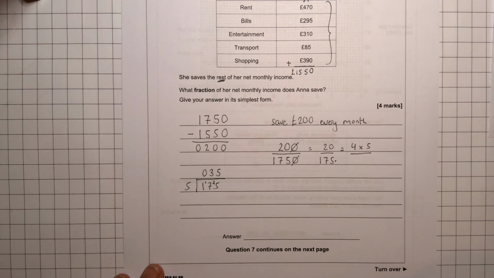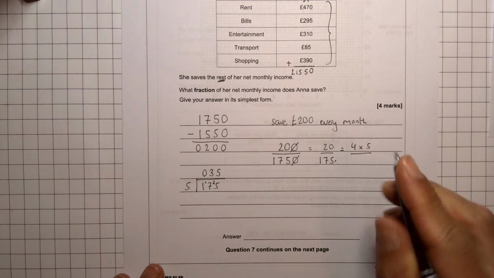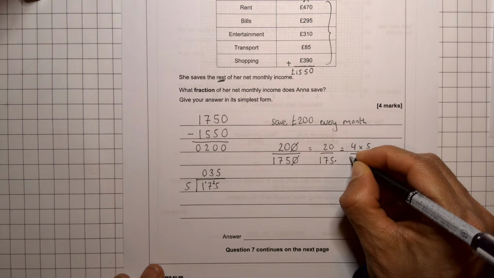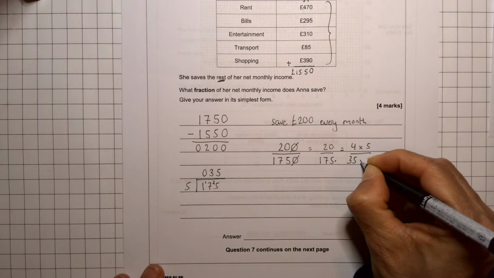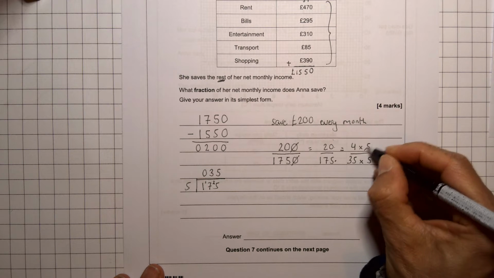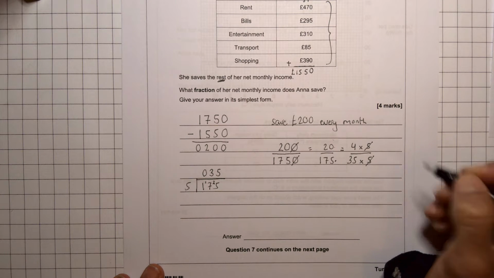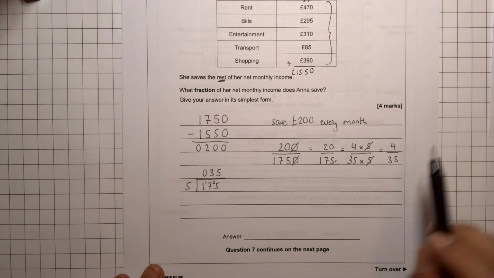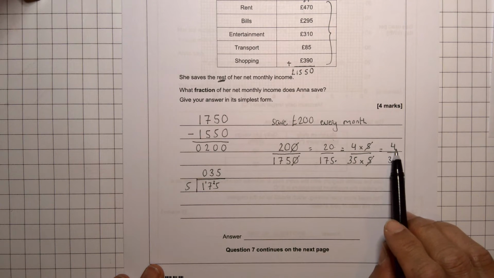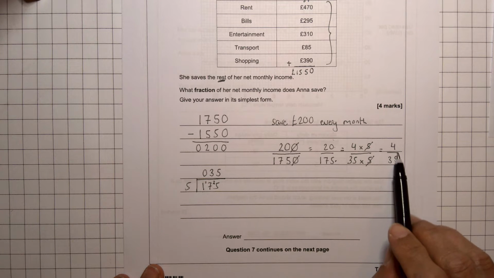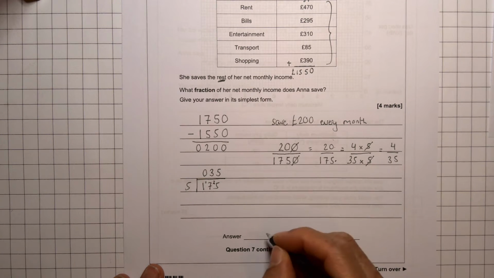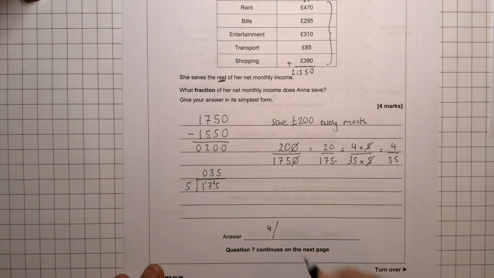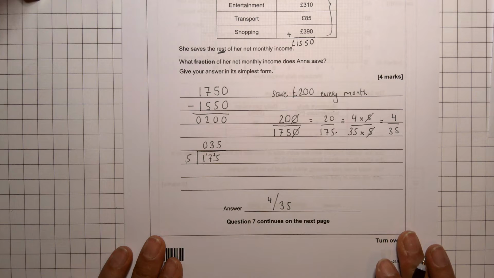So we now know that 175 is going to be 35 times 5. And because there's a 5 on the top and a 5 on the bottom, I can cancel, and I'm going to be left with a 4 on top and a 35 on the bottom. And now there's nothing else I can do, because 4 I could only divide by 2, but I can't divide that one by 2 and get a whole number. So that is our final answer, 4 out of 35. And that's 4 marks. Let's look at part B.